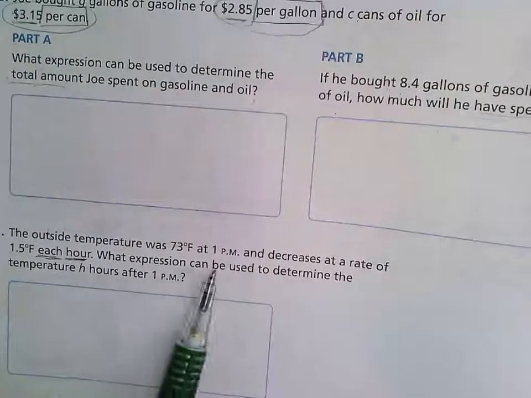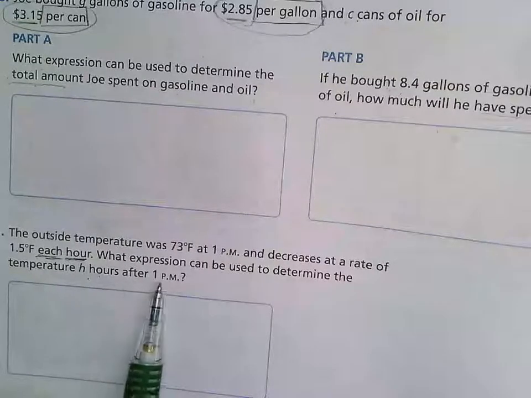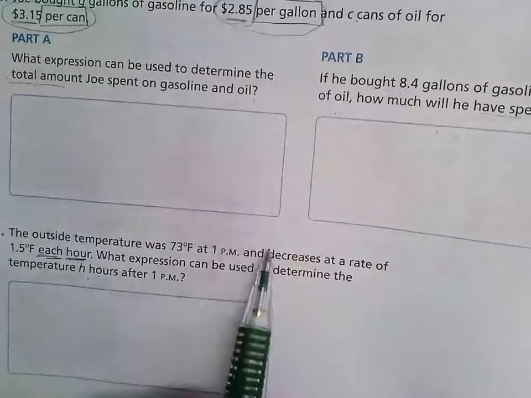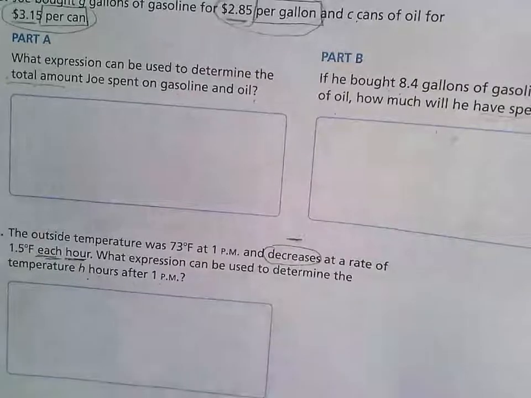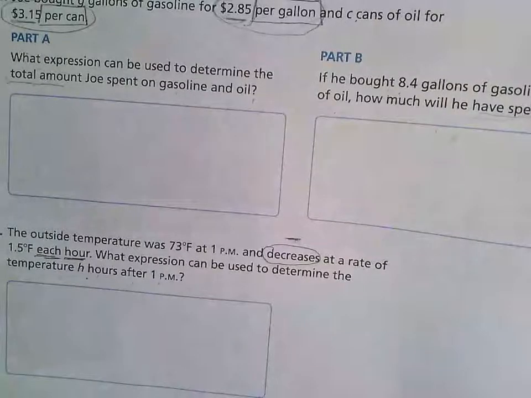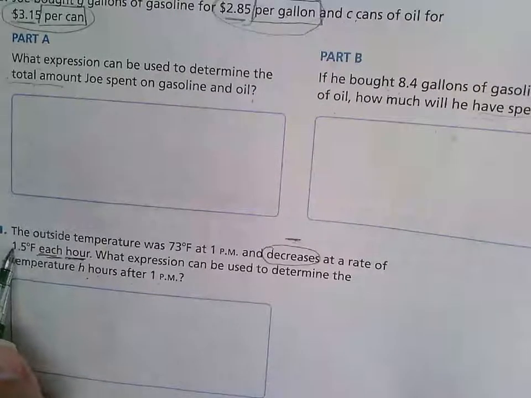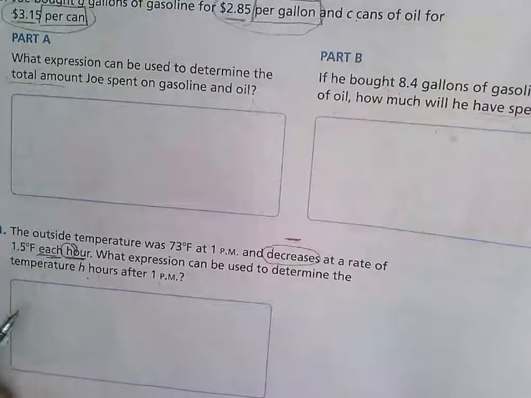What expression can be used to determine the temperature H hours after 1 p.m.? So we're decreasing. Decreasing indicates a negative amount. We're going to be subtracting, and we're going to be subtracting 1 5/10 degrees every hour, every h.